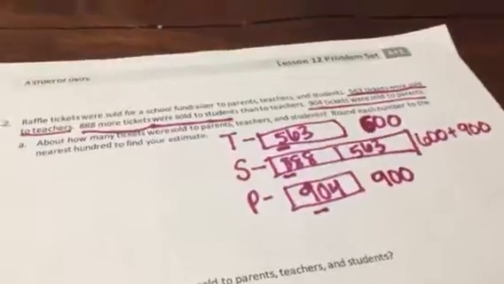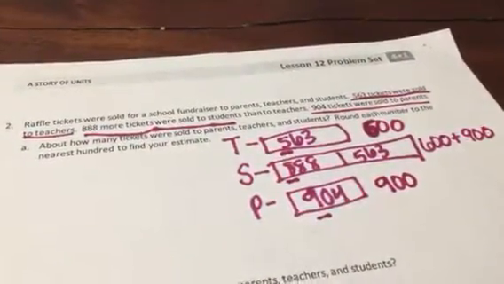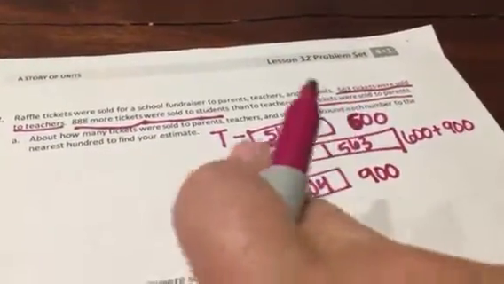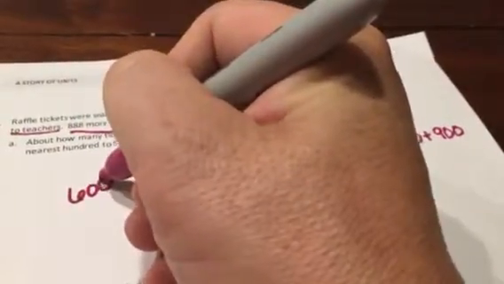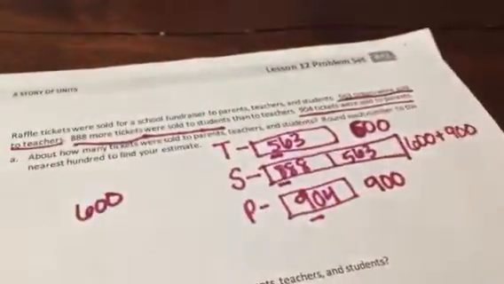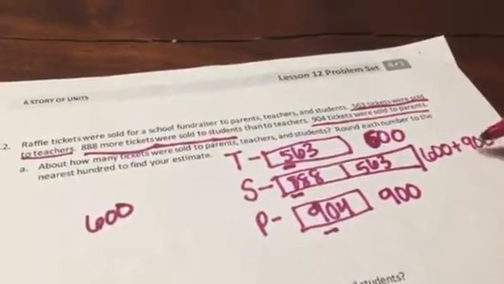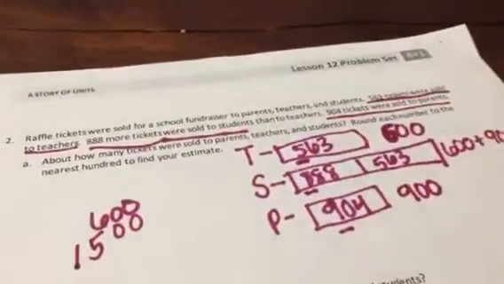So I'm going to do it a couple different ways. I could add them all together in one big soup, or I could add 2 together at a time. That might make it easier. So I know the teachers had 600. I'm going to write that down. And then I know 6 plus 9 is 15, and I can do my 2 zeros. 2 zeros, 15. And then add my 900.